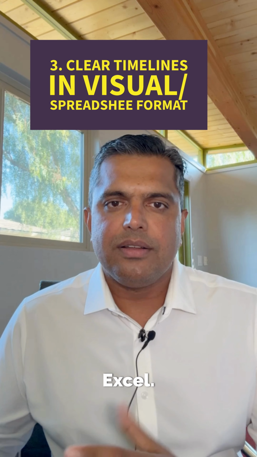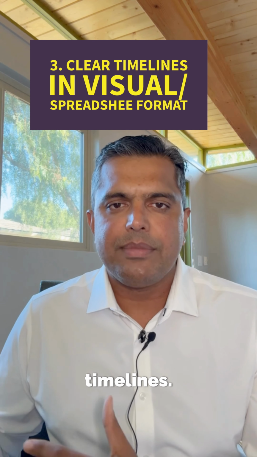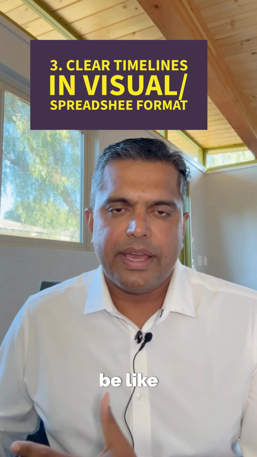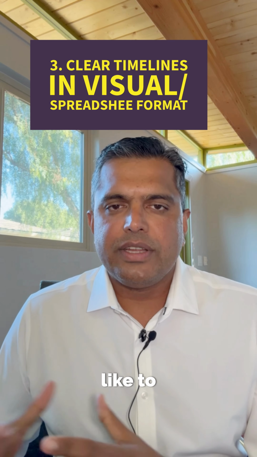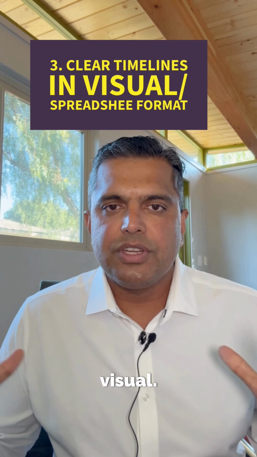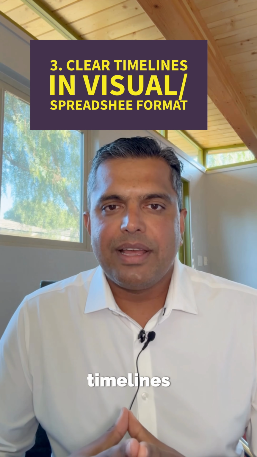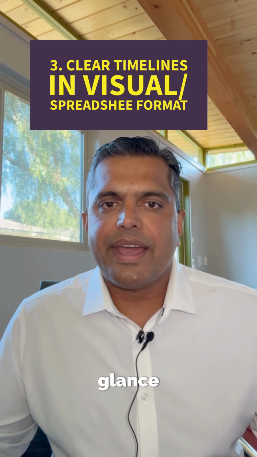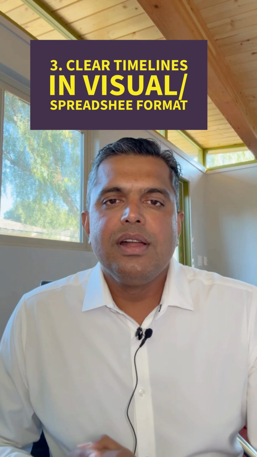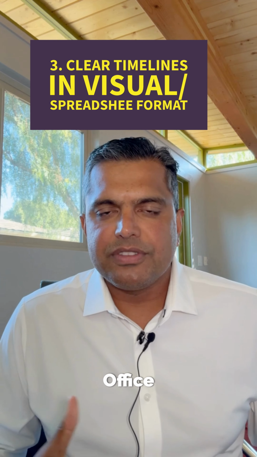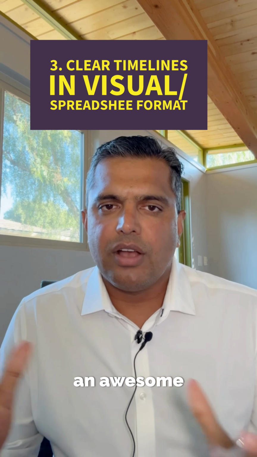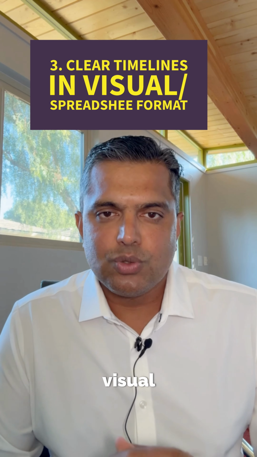So I love Excel, and Excel does a great job of creating timelines. When I say Excel, it could be like Gantt charts that you can create, but I also like to create visual timelines. A lot of people are visual. They like to see timelines in a pictorial manner at one glance on where the key milestones are. So for that, I recommend people to use officetimeline.com. It's an awesome tool where you can create visual timelines.